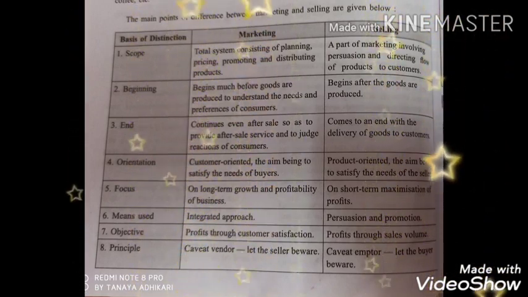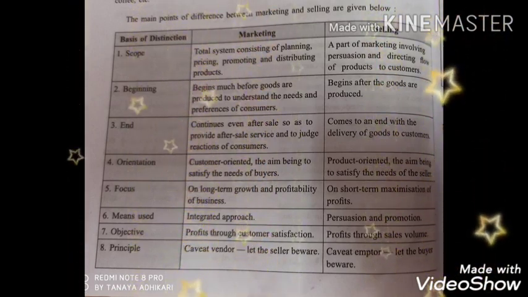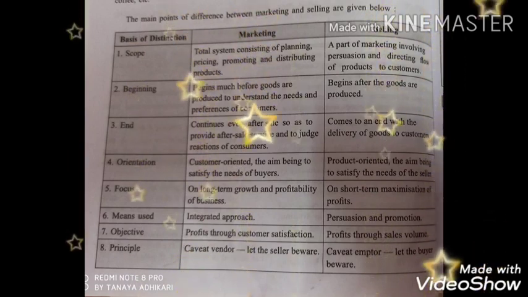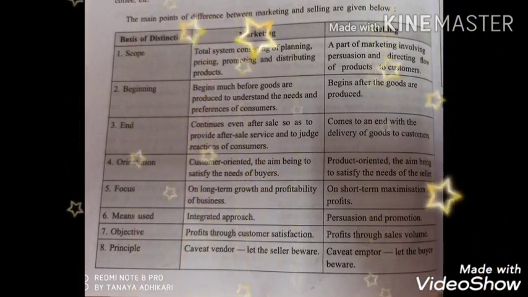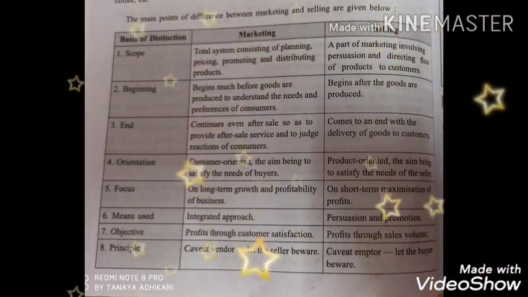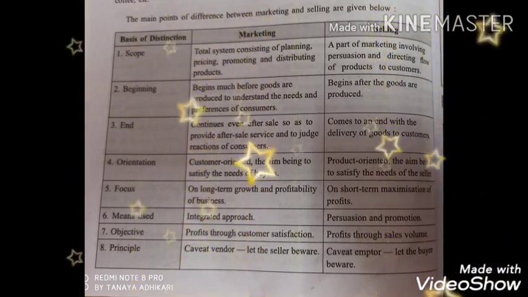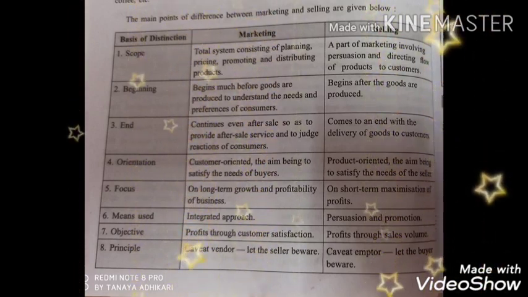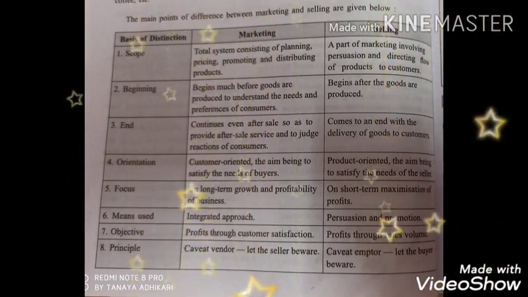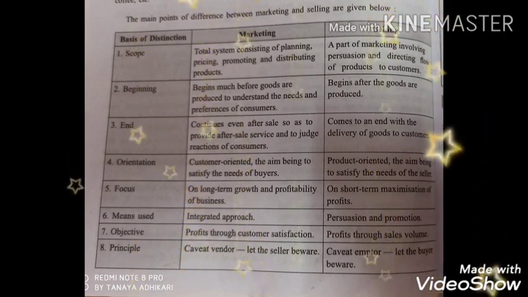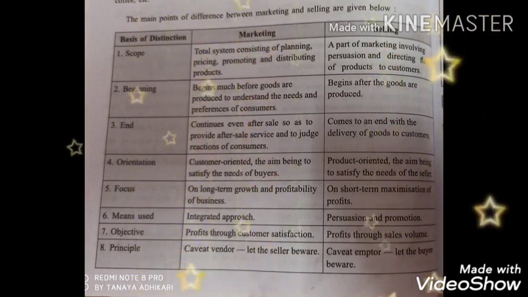What is orientation? In case of marketing, it is customer oriented, the main aim being to satisfy the needs of the buyers. And in selling, what happens? It is product oriented, the aim being to satisfy the needs of the seller. Here is a point. What is the orientation in marketing? What is the main motive of marketing? The main aim is to satisfy the needs of the buyers, which means the buyer will buy the product. The person who is marketing has to think that I have to make the product according to the buyer's need. So he will make the product and then he will launch.